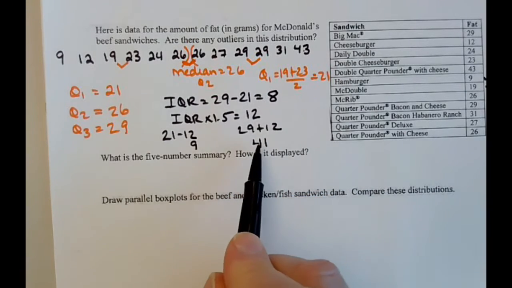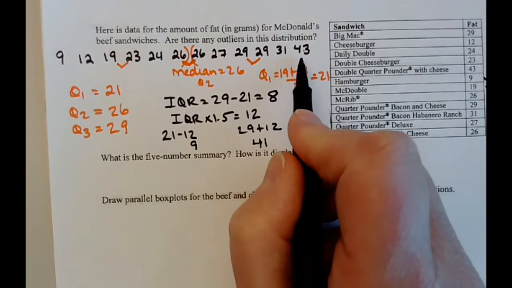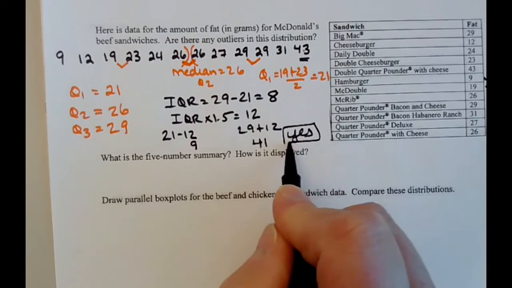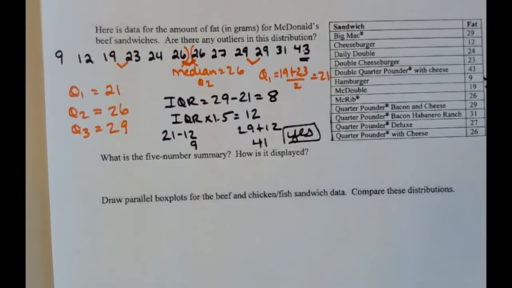Are there any values that are 41 or greater? And there is. It's 43. So there is an outlier here of 43 grams of fat, and that's for the double quarter pounder with cheese. So don't eat that. It's 43 grams of fat.